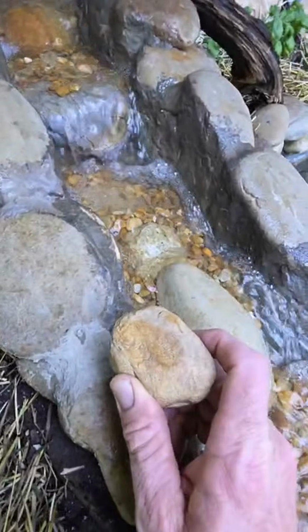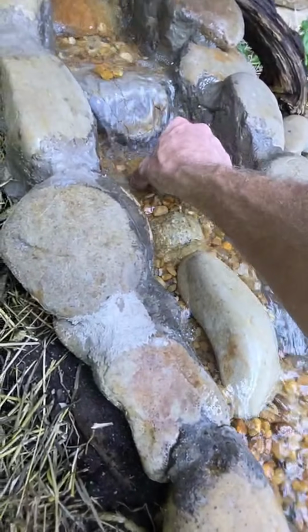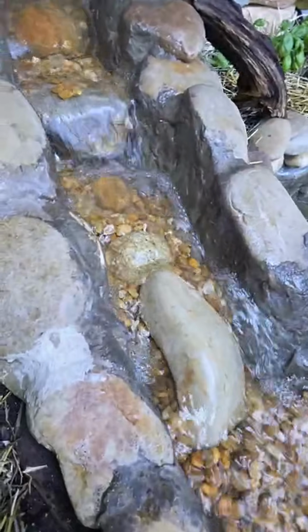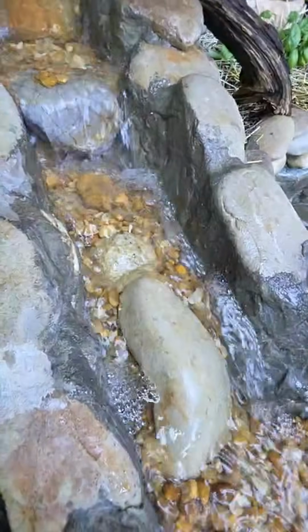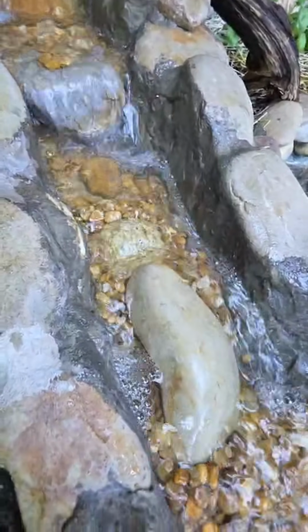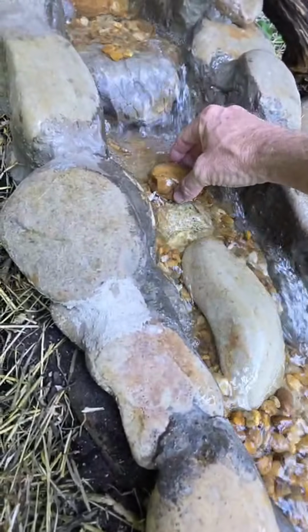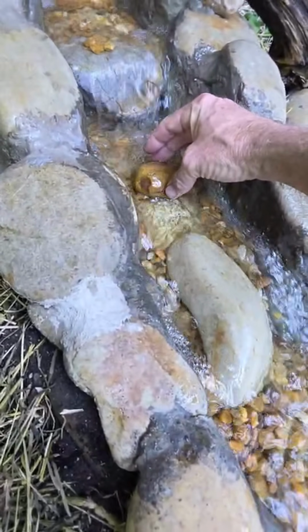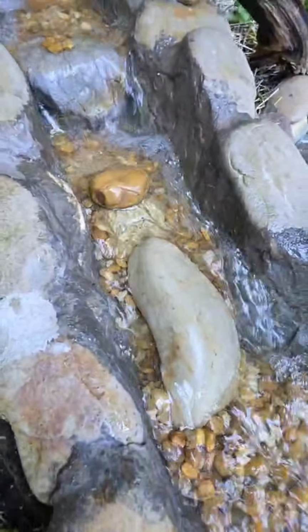This back here. Right there. What happens? Still got the big rock. Maybe create a bigger cubby right there. Sticking up there. God, you hear that?